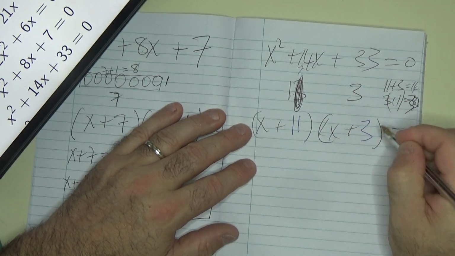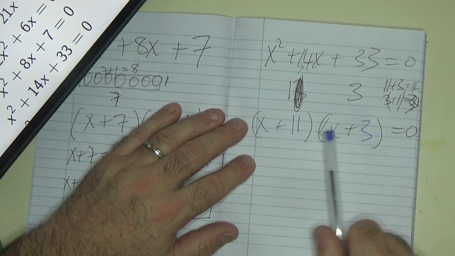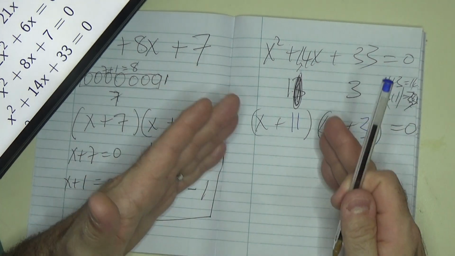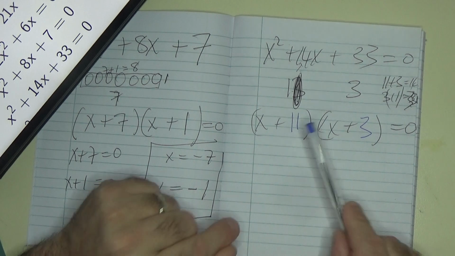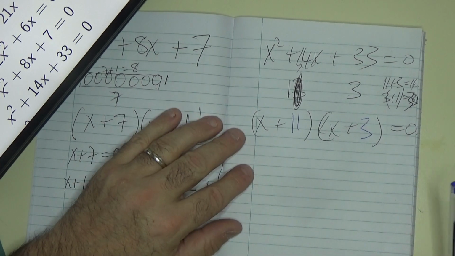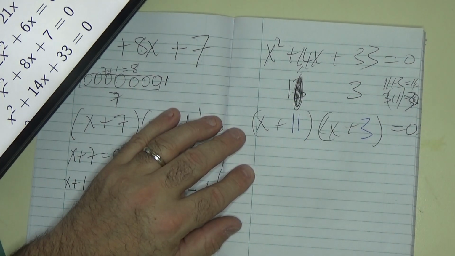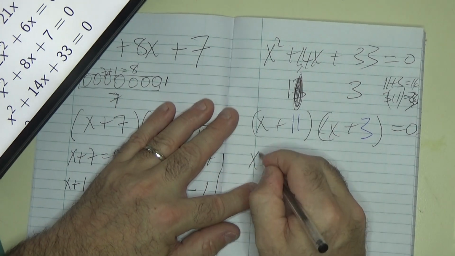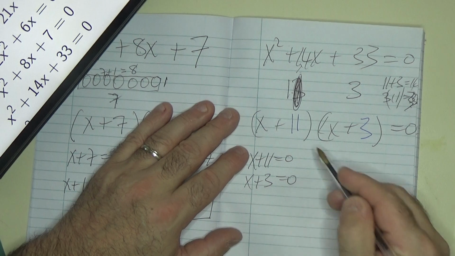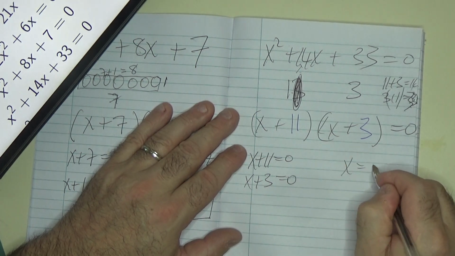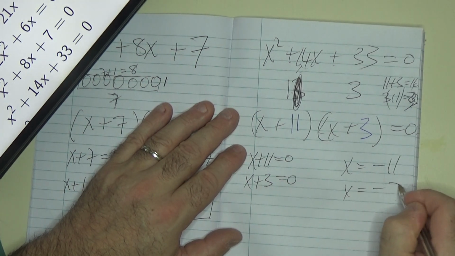Where should I put the 3? It doesn't really matter, let's put it there, please. So try to break it into 2 steps, the form and the population with the numbers, or the delivery of the numbers into that form. Okay, x plus 11 equals 0, x plus 3 equals 0 is what the zero product rule tells us. x equals minus 11, x equals minus 3.